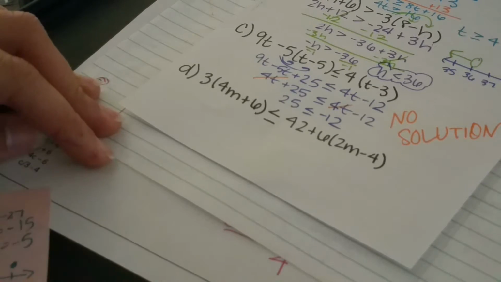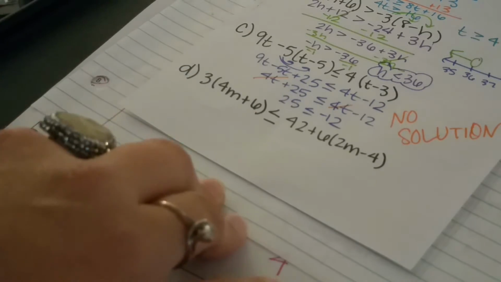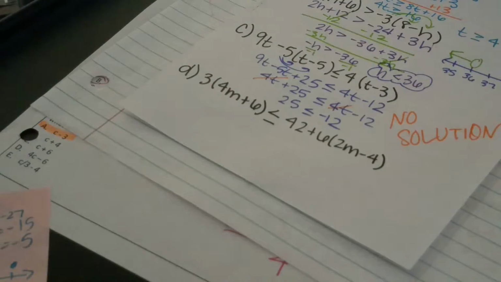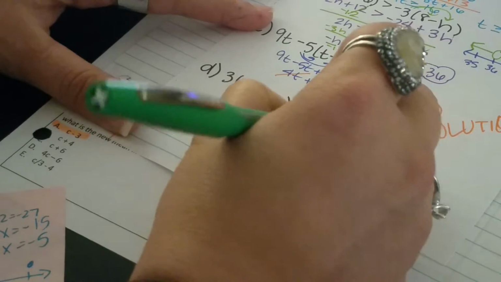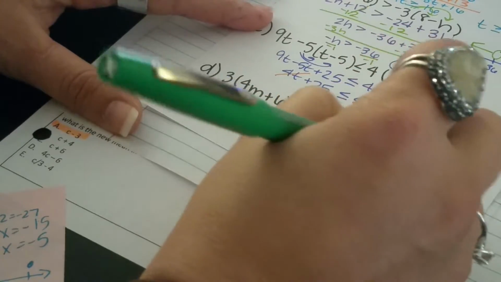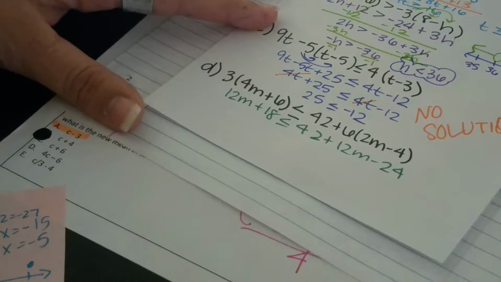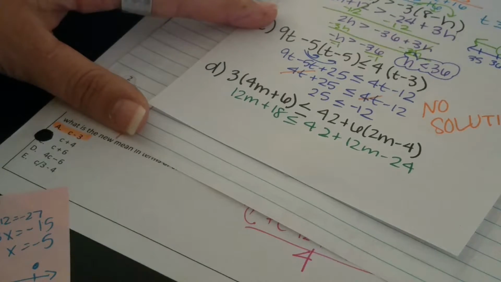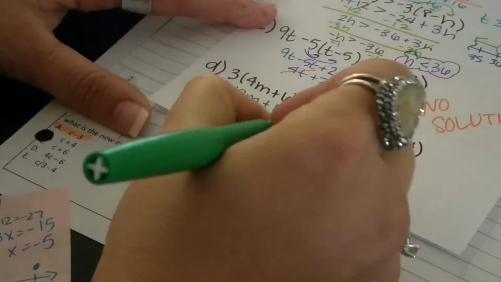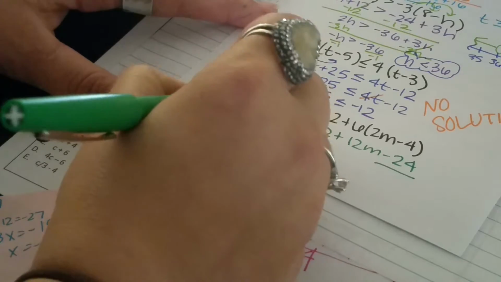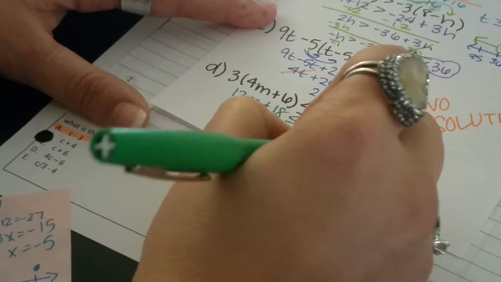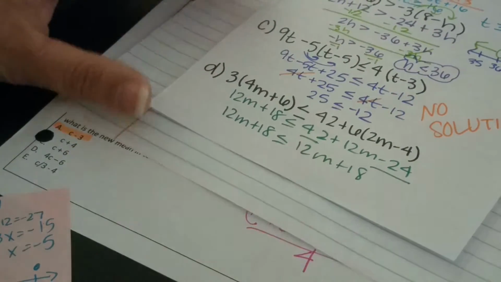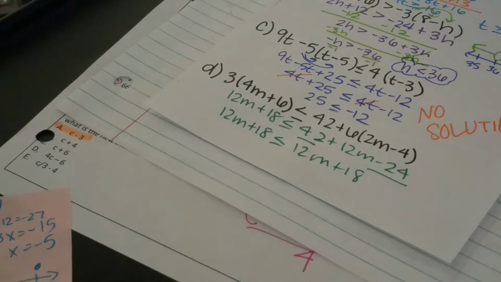Ready? On number D, you distribute and you get 12m plus 18 is less than or equal to 42 plus 12m minus 24. Did everybody get that far? And then when you combine like terms over here on the right, you do 42 minus 24. You get 12m plus 18 is less than or equal to 12m plus 18, correct?